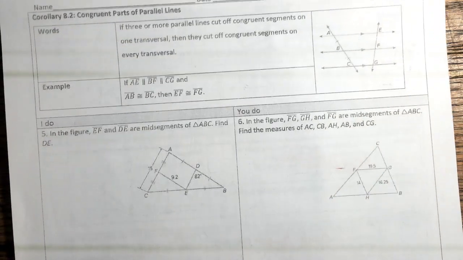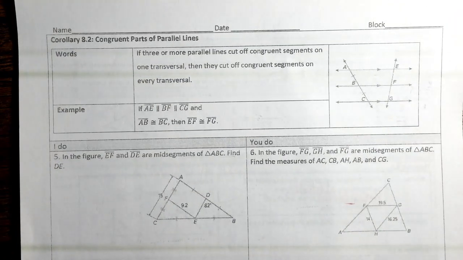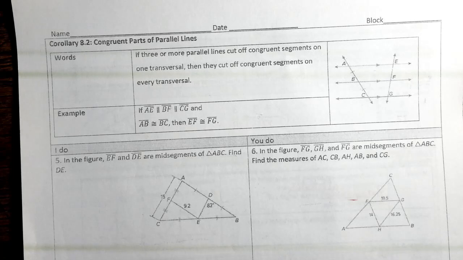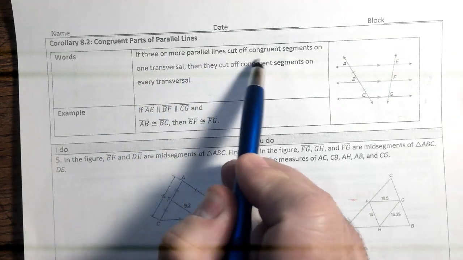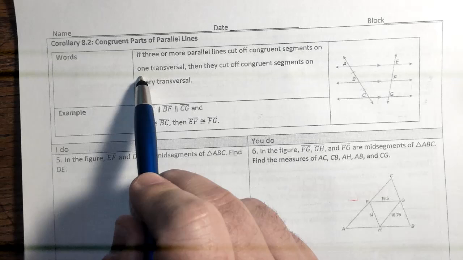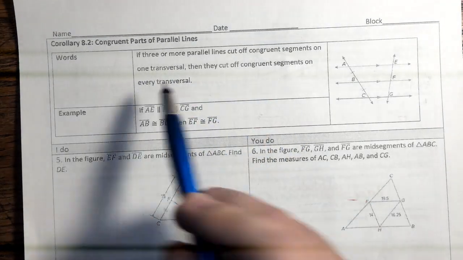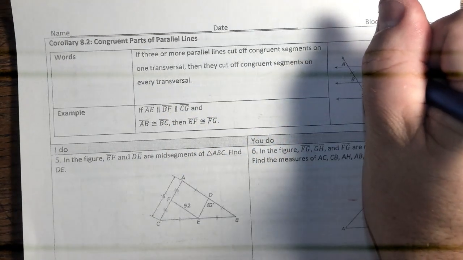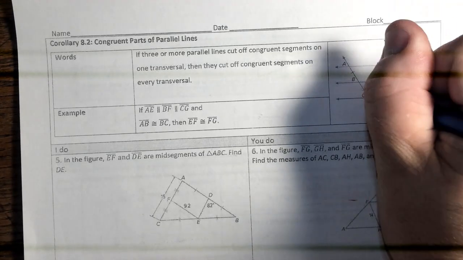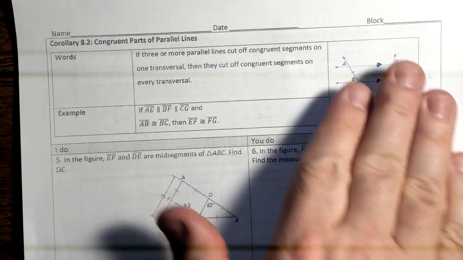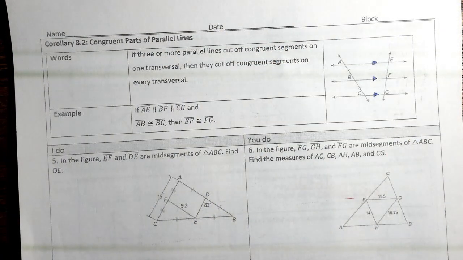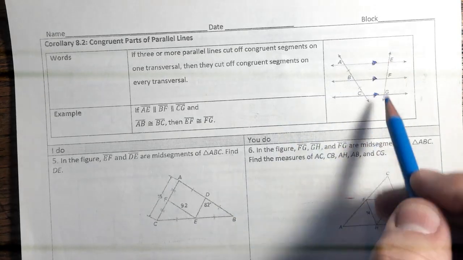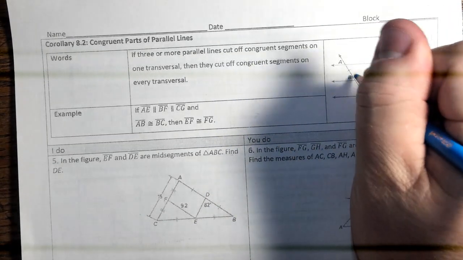But page 15, we'll finish up topic 5 here. Let's see. Corollary 8.2, congruent parts of parallel lines. If 3 or more parallel lines cut off congruent segments on one transversal, then they cut off congruent segments on every transversal. This kind of goes back to the symmetric and transitive properties. These 3 guys are parallel, cutting these transversals. These are congruent.